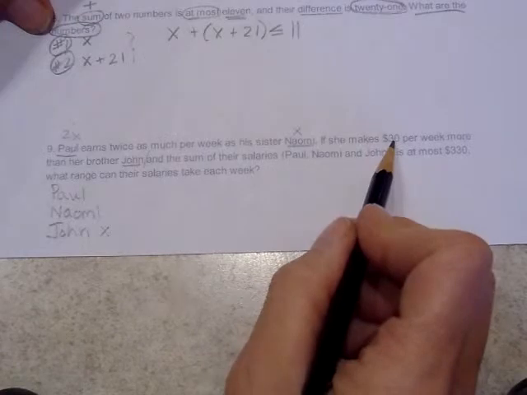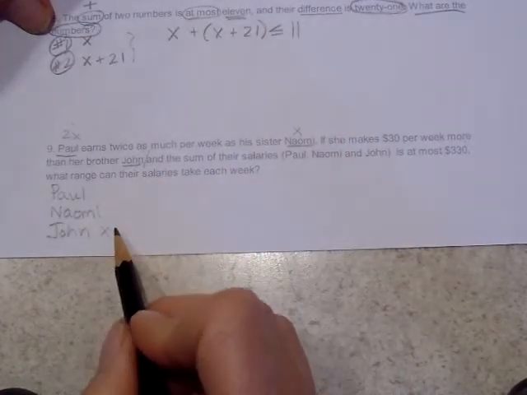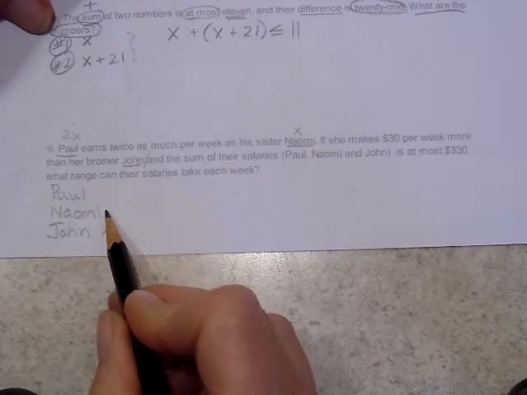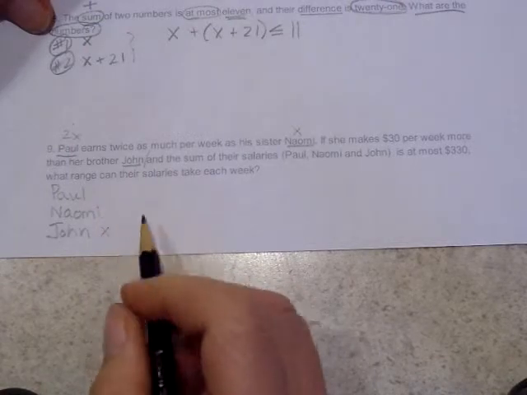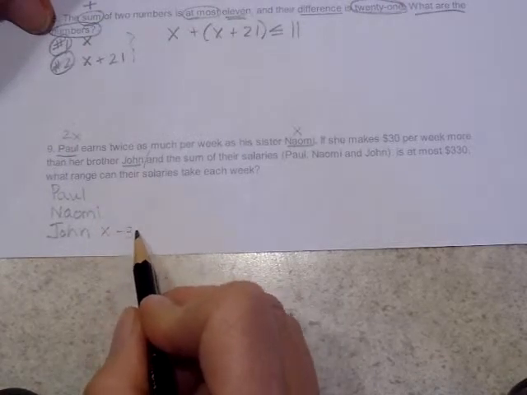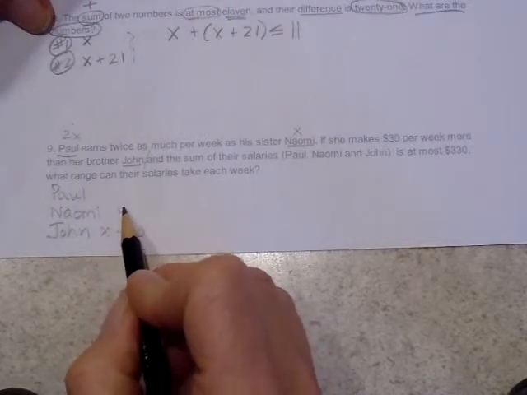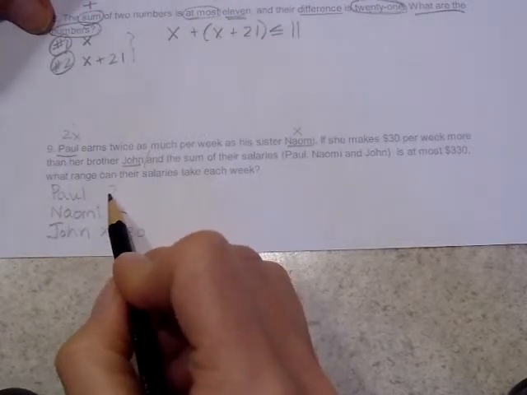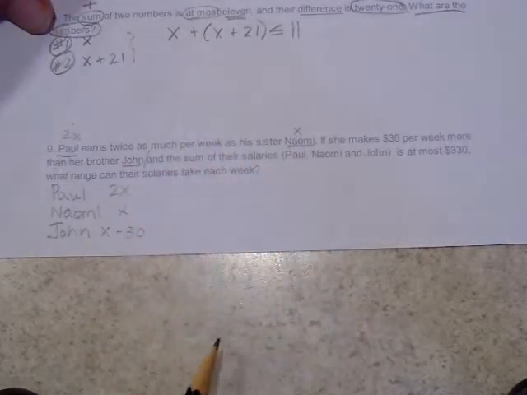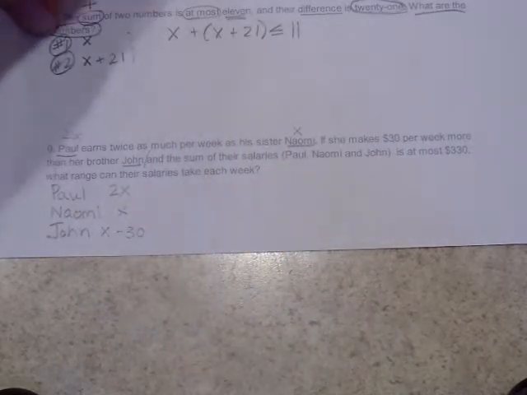She's going to make $30 more. So it's not X plus 30 because she's the one that makes more. It's X minus 30 because John makes $30 less. So if you start with Naomi as X, that really probably is the easiest way to do it. You could do it another way, but that's probably the easiest.